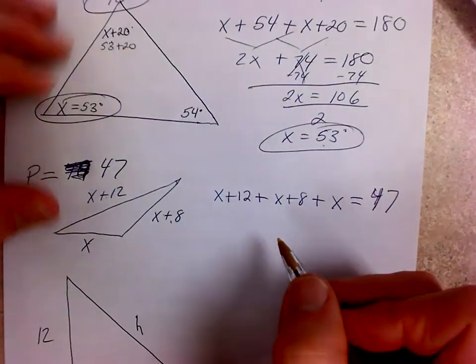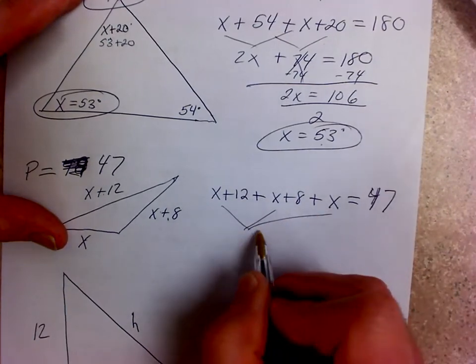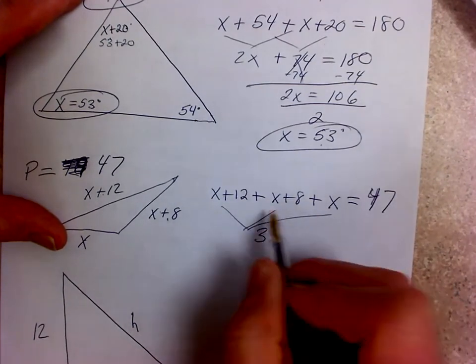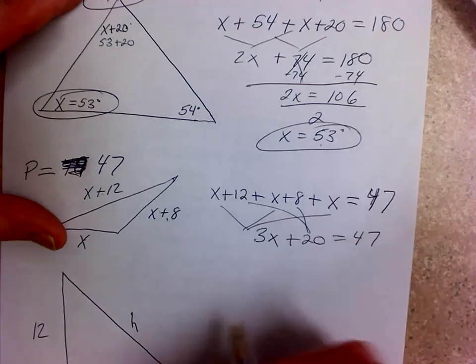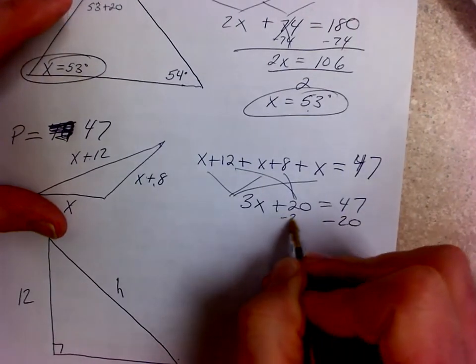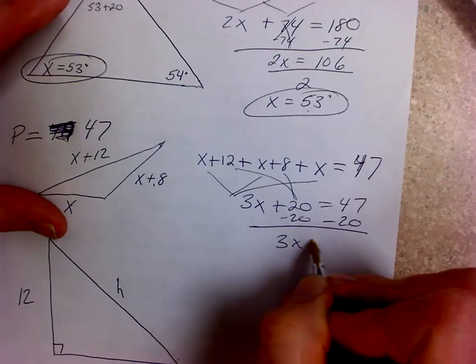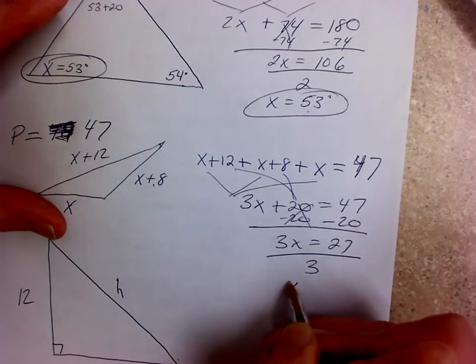Again, same concept now. We should recognize this as just an algebra equation. Like terms, we got 3 x's. 12 plus 8 is 20, and it has to equal 47. Subtract 20 from both sides. Divide everything by 3.